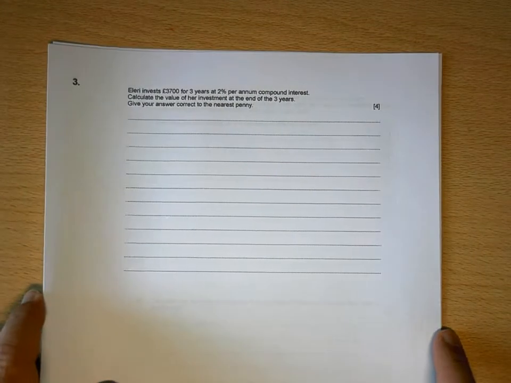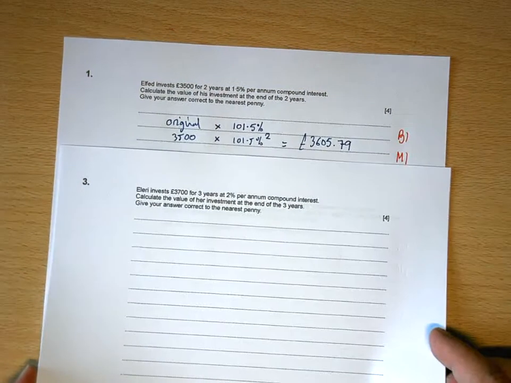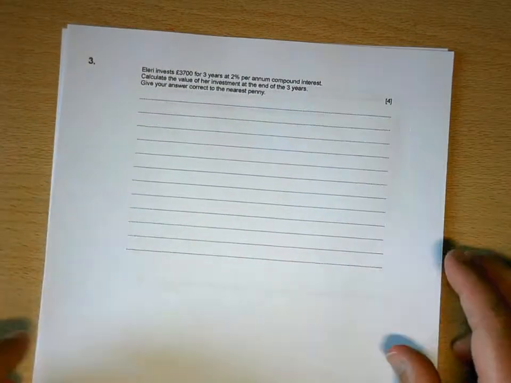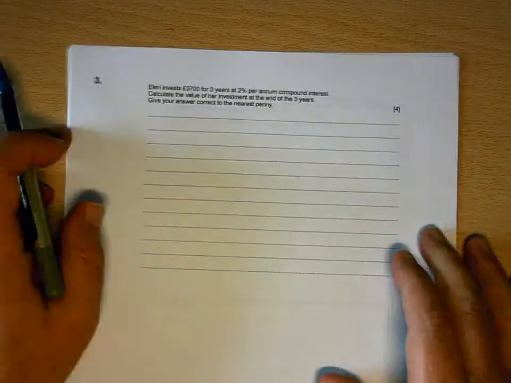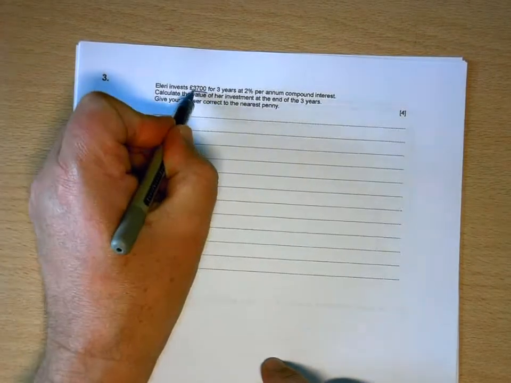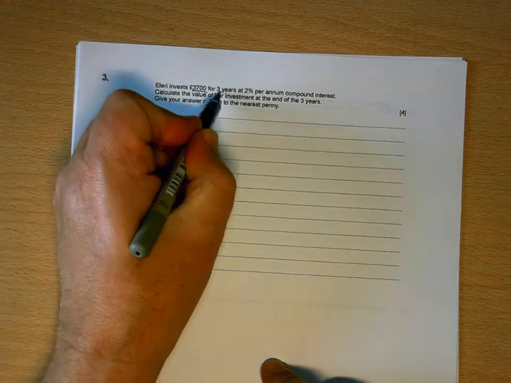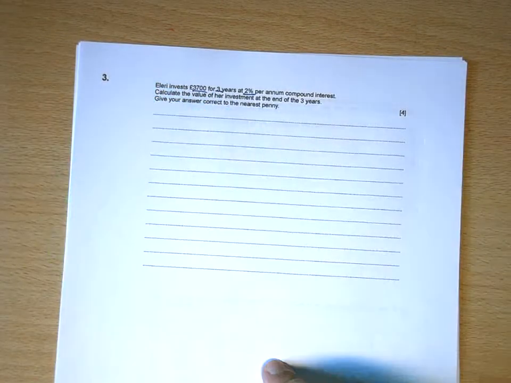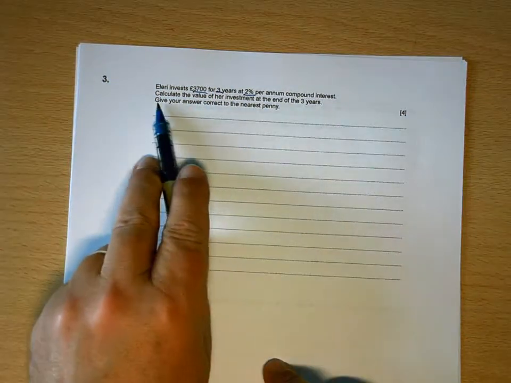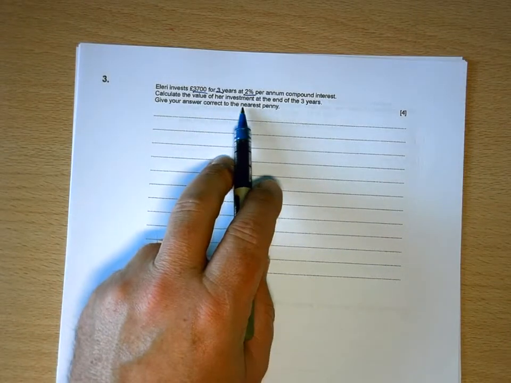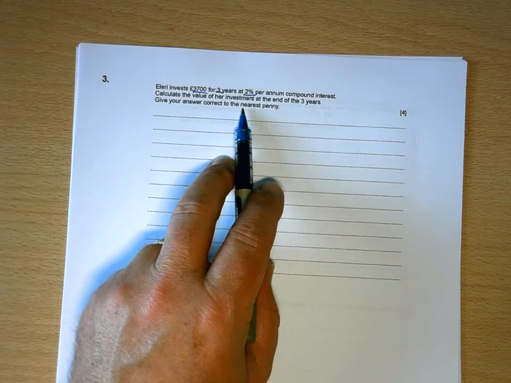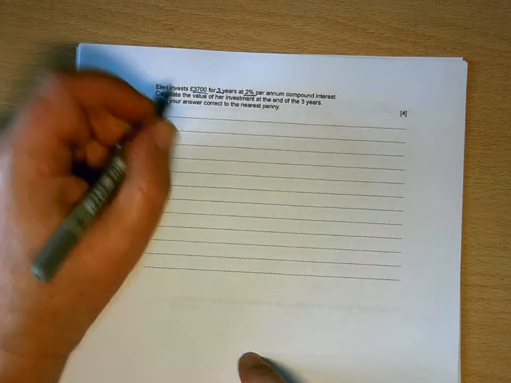Question 3 is the same as question 1, isn't it? No, it's not. Okay, well, there you go. There's a slight difference. So this time, the original amount is 3,700. This time, it's 3 years at 2%. And they want the value of her investment, so that means they want how much is in the bank account.